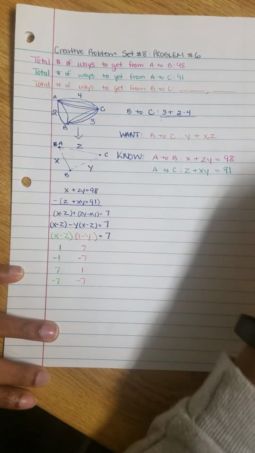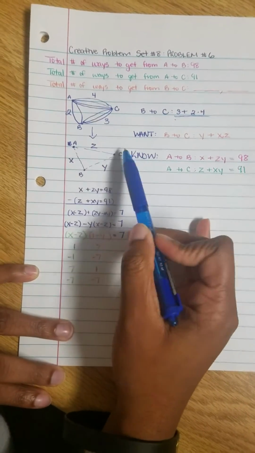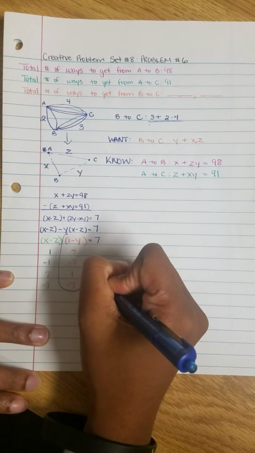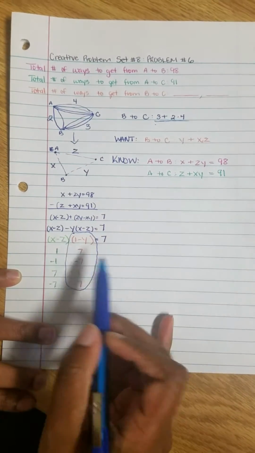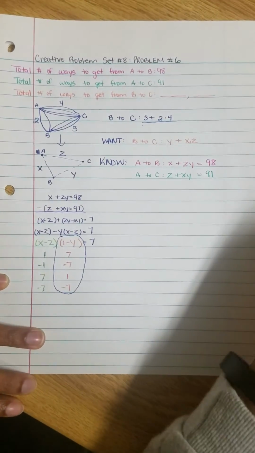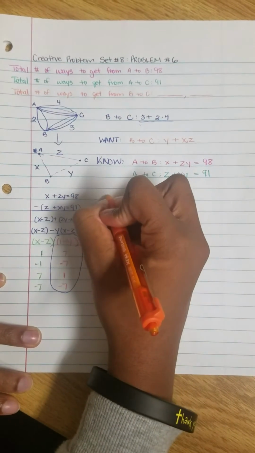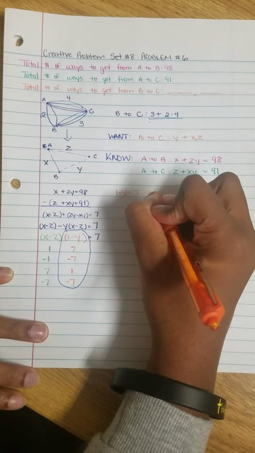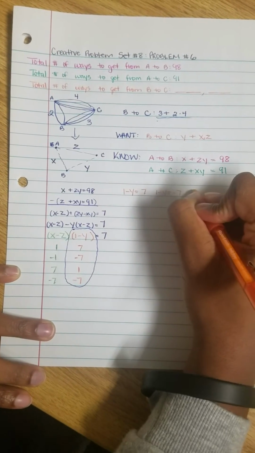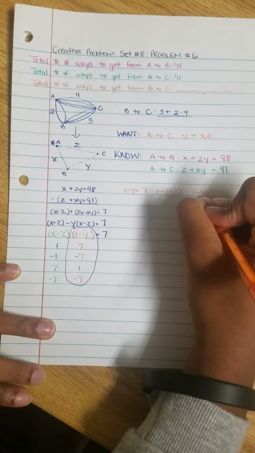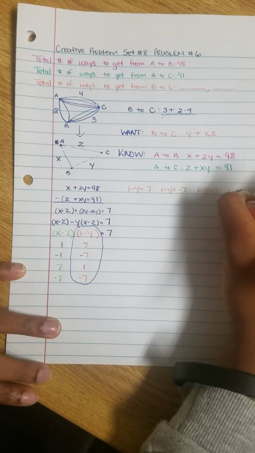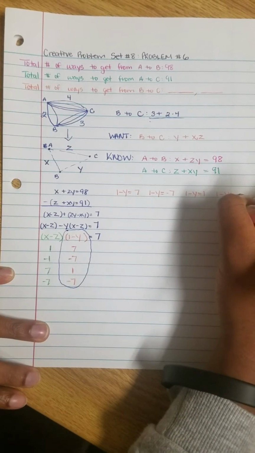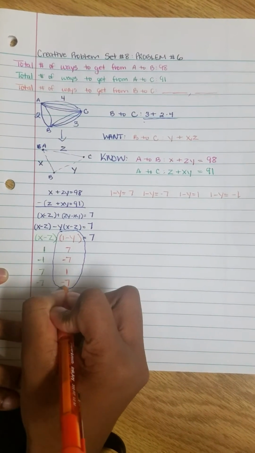But since we want to know the tunnels from B to C, we're going to set 1 minus y equal to these integers. That should be a -1.